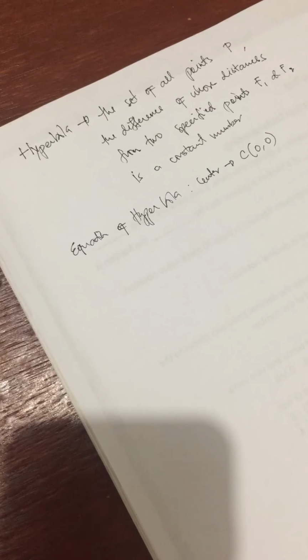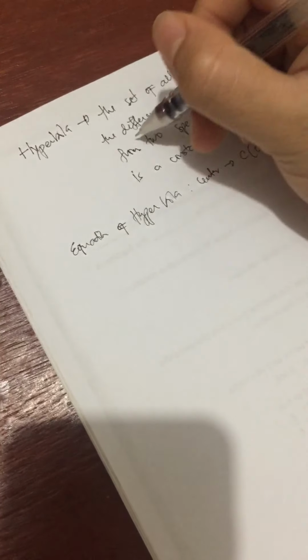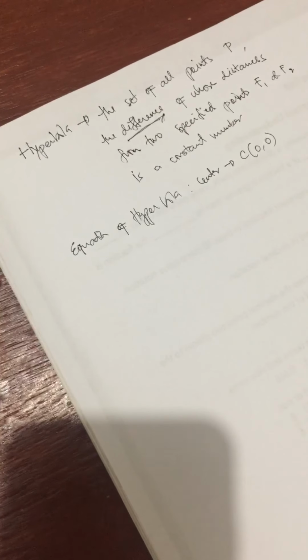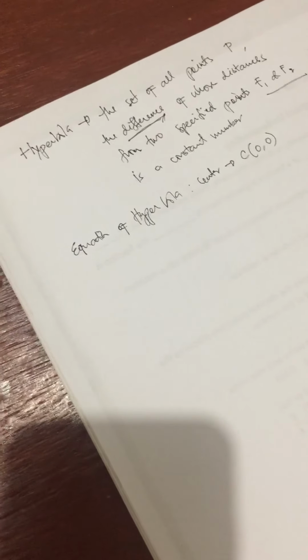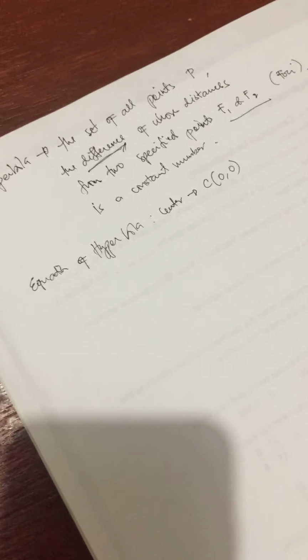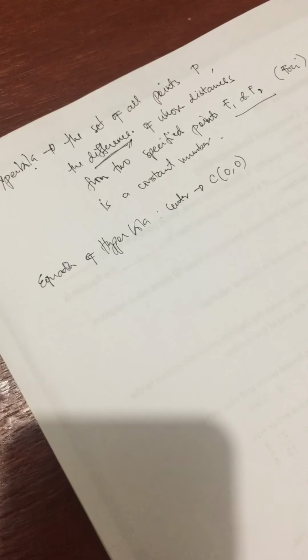Okay, so we are now going to discuss hyperbola. Let's review first the definition of hyperbola. Hyperbola is the set of all points P, the difference of whose distances from two specified points, F1 and F2, this is our foci, is a constant number. They are almost similar with the ellipse, but the difference is that ellipse is the sum, while hyperbola is the difference.